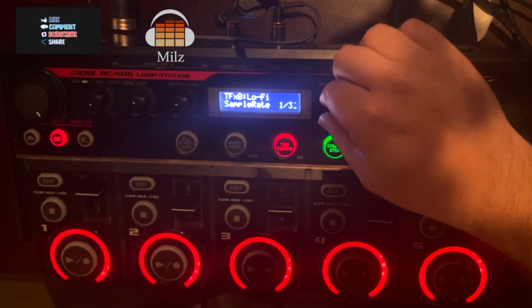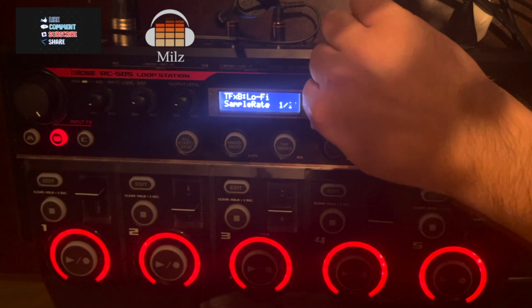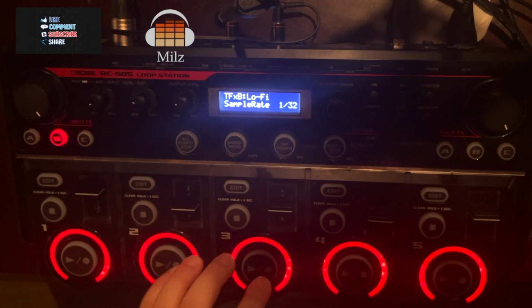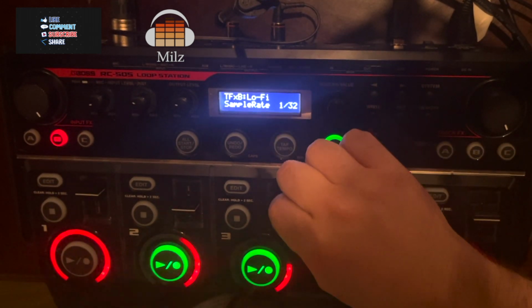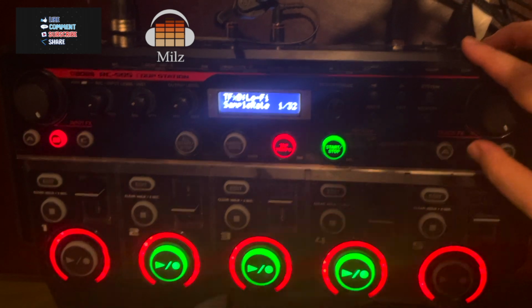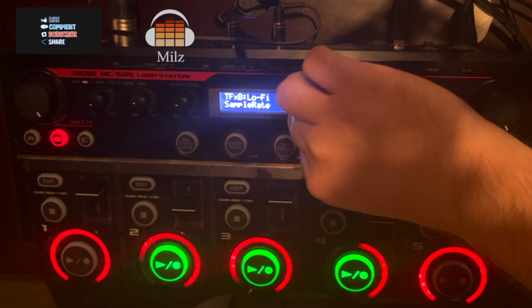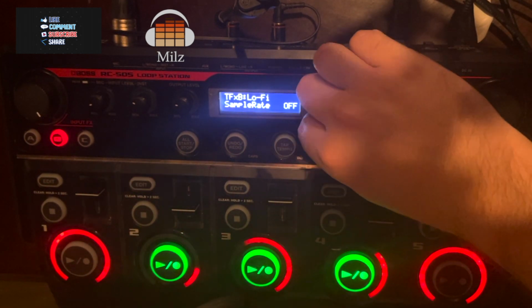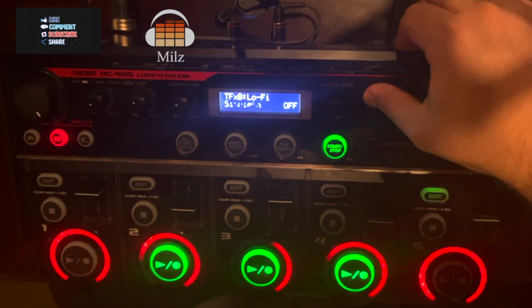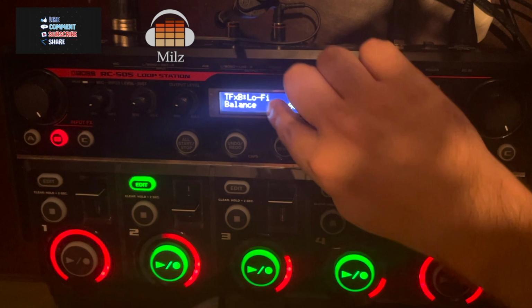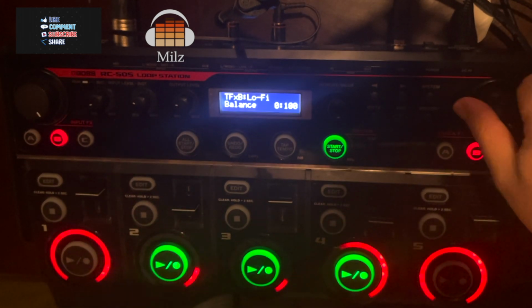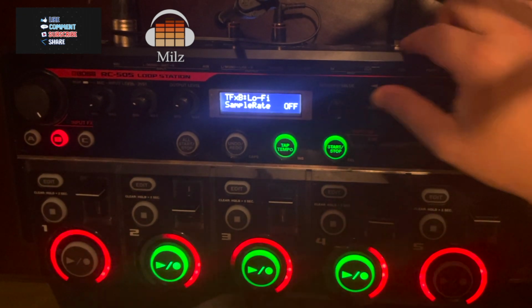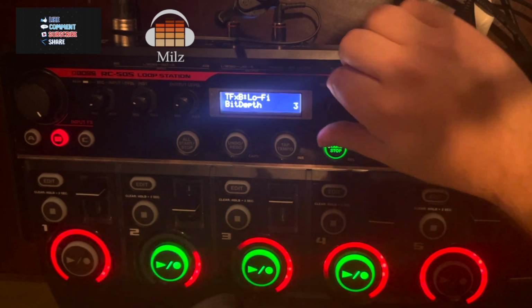Sample rate. I wish more people were experimental with it. So watch how I do this. Just this. It's the balance. That's the big knob. See what I'm talking about?